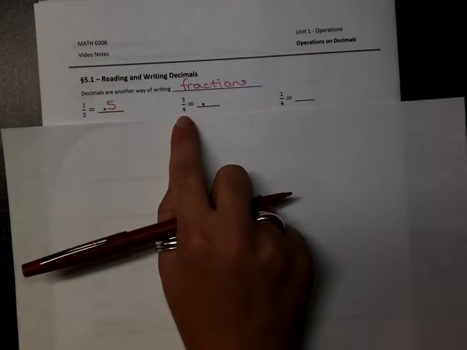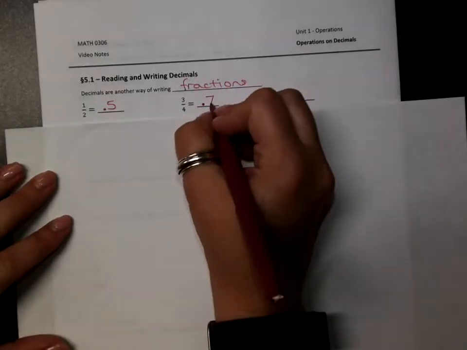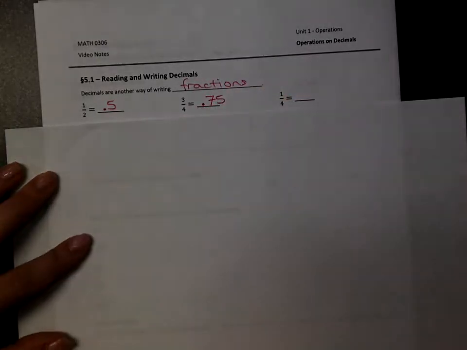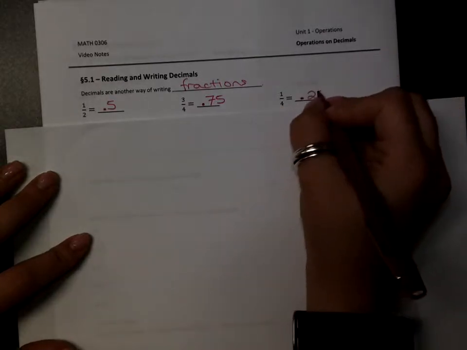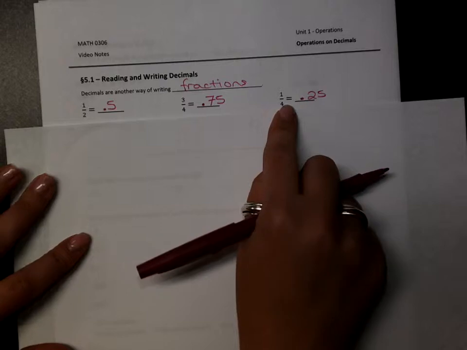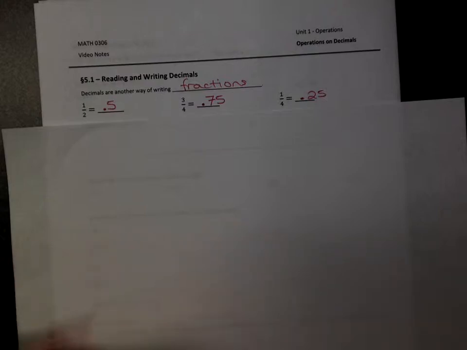So 3/4, we might know the decimal is 0.75. And 1/4, we might know the decimal is 0.25. We'll learn how to actually do this later. I just want to see if you guys can remember just some common fraction to decimal comparisons. So decimals are going to follow their own set of rules, and we can always convert from fraction back to decimal and decimal to fraction.